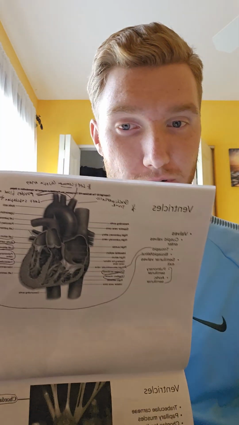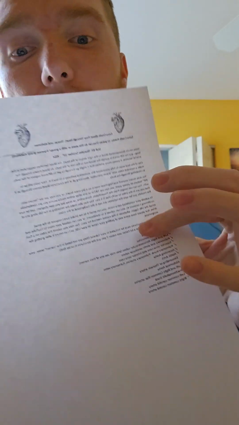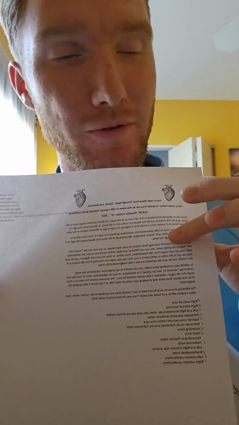My name is Konrad Wojciechowski, and I'm going to go over the blood flow of the heart and thorax and abdomen. In front of me I have my notes, with the structures I'm going to use, and on another page I have all the structures that I have to go over, just so it's clear that I'm not cheating or anything.